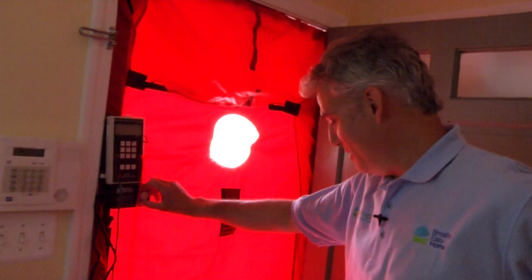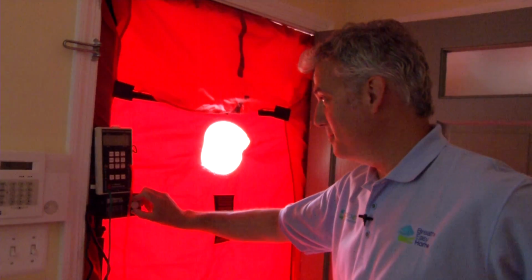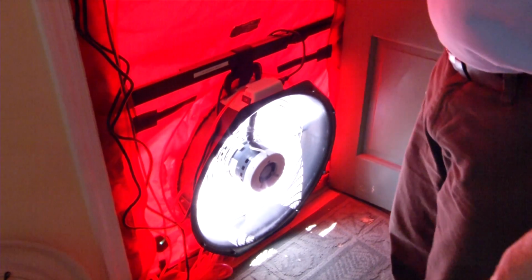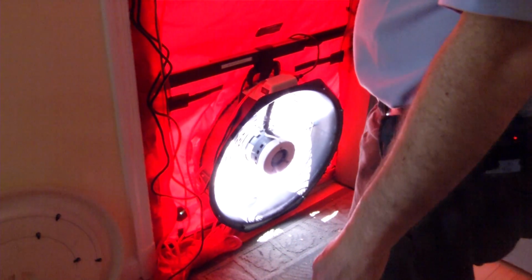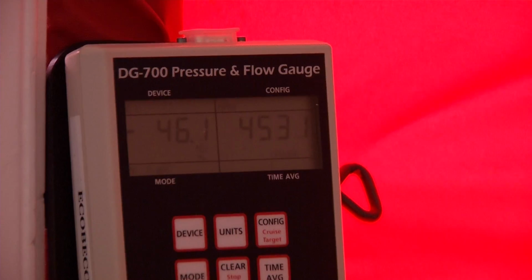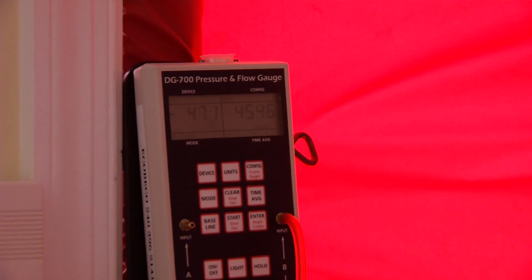Ready? Okay, let's see how leaky this house is. So I feel a lot of air coming. Yeah, a lot. All right, Kate, do you feel the draft? Yes, I can feel it.